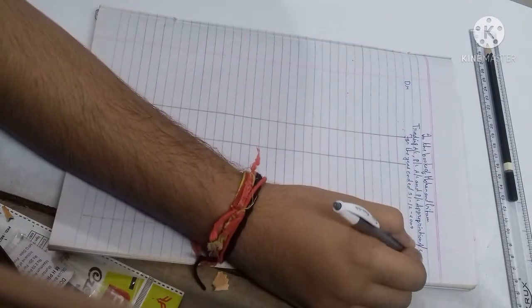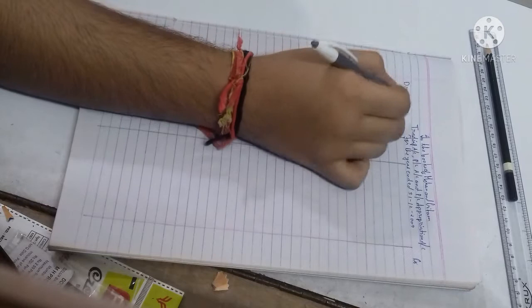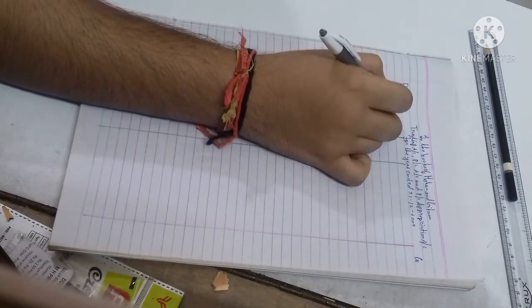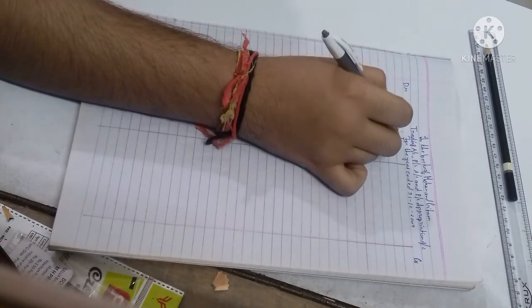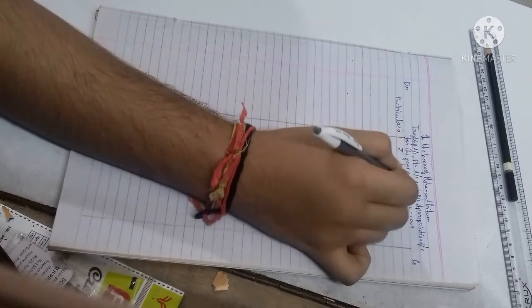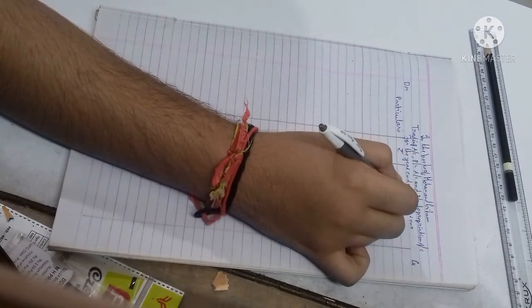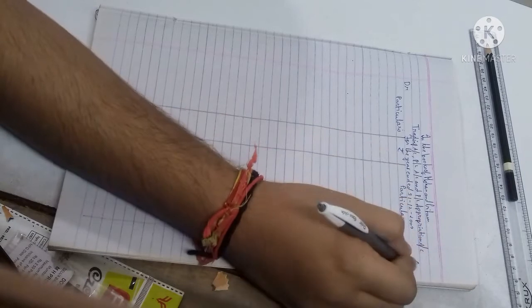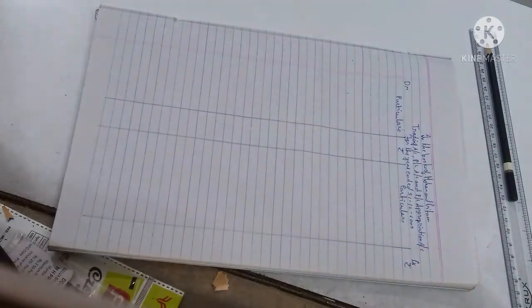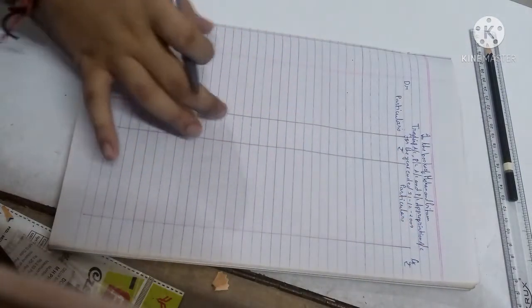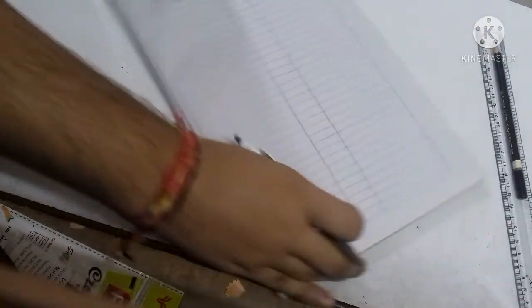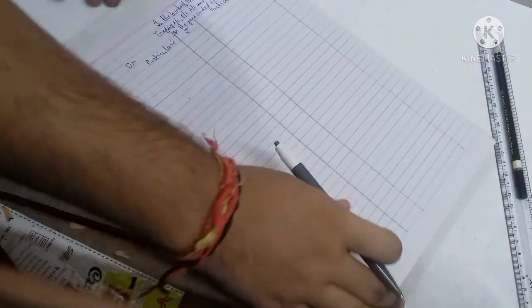Debit, credit, particulars, rupees, particulars, rupees. If in the examination hall you don't find space to write it here, you can do it in this way, in a horizontal way if you want.